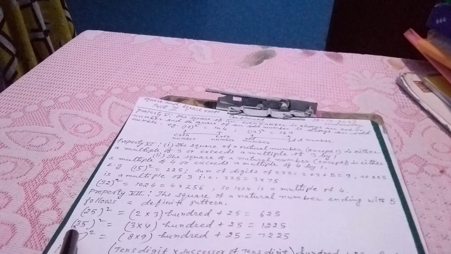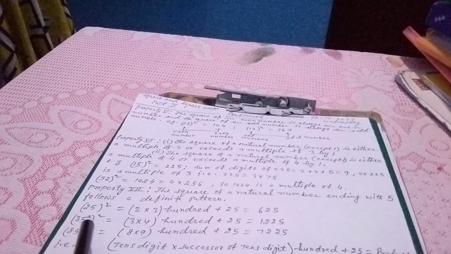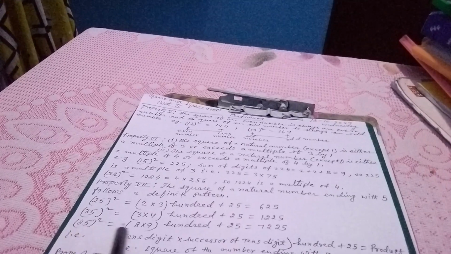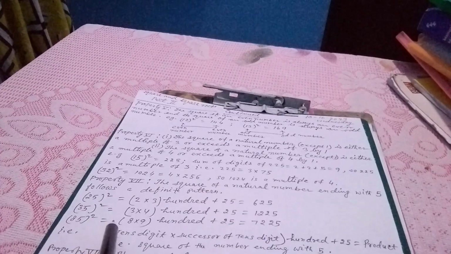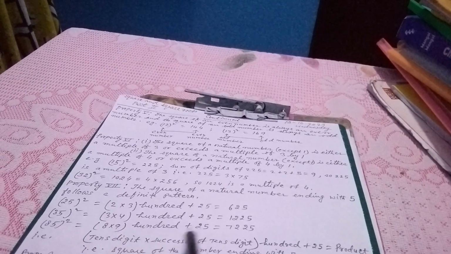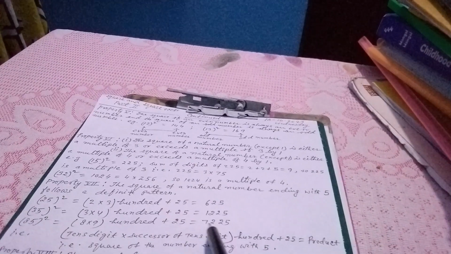Tens digit is 3 and its successor is 4. So 3 into 4. Another is 85 to the whole square. Here the tens digit is 8 and its successor is 9. So 8 into 9, hundred plus 25 equals 7225.